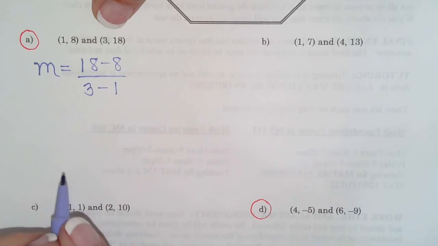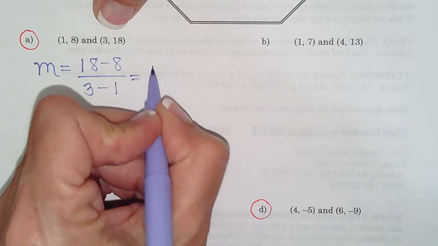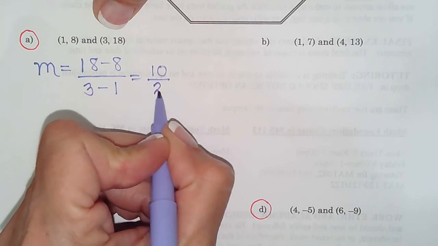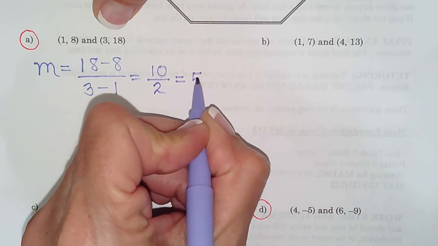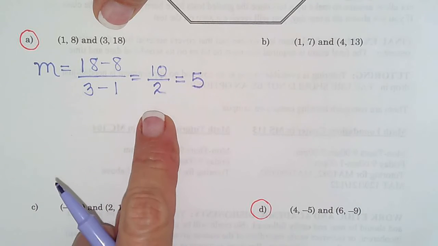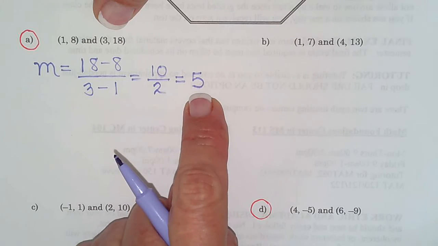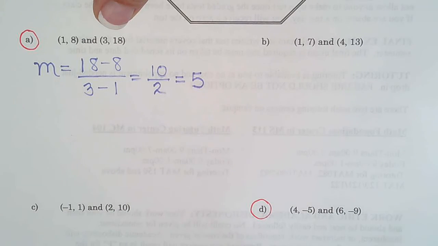So 18 minus 8 is 10. 3 minus 1 is 2. And remember, we always simplify. I've seen people struggle with these problems. They put 10 over 2 in place of m. Don't do that. Don't make your life hard for yourself. Simplify it, make it easy.